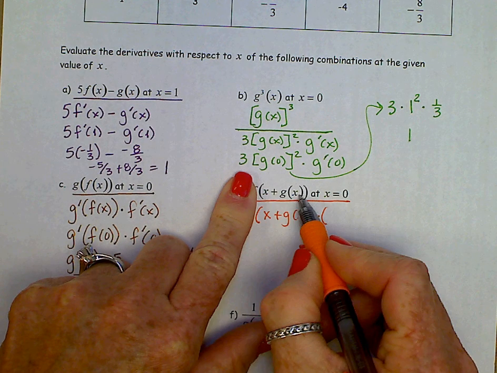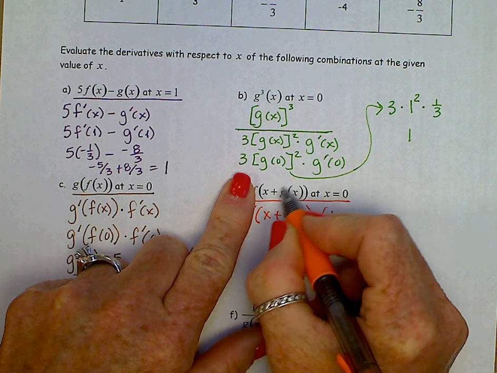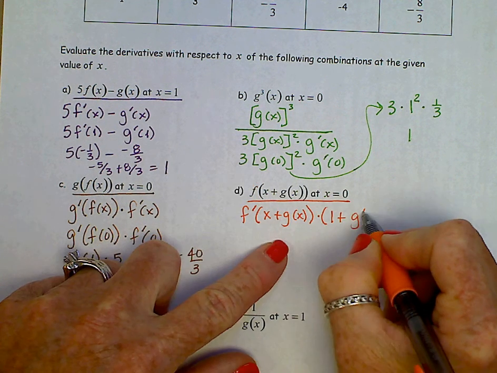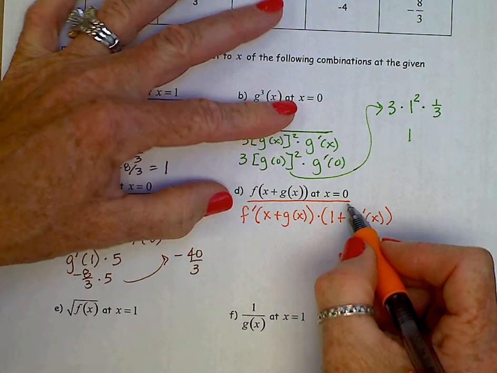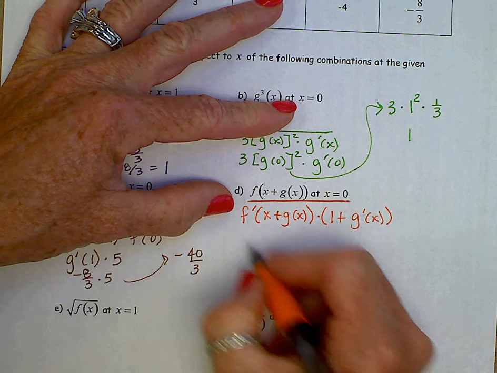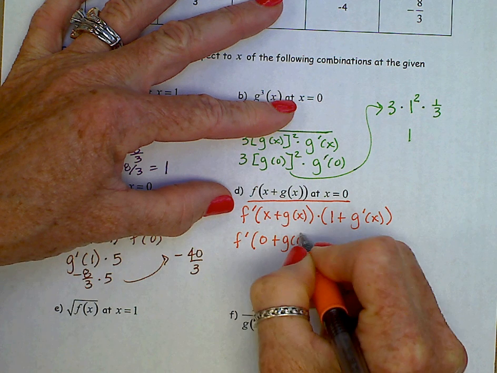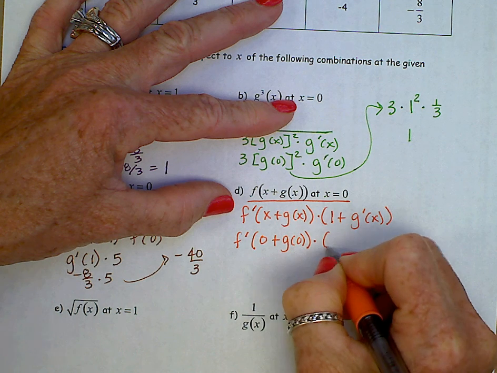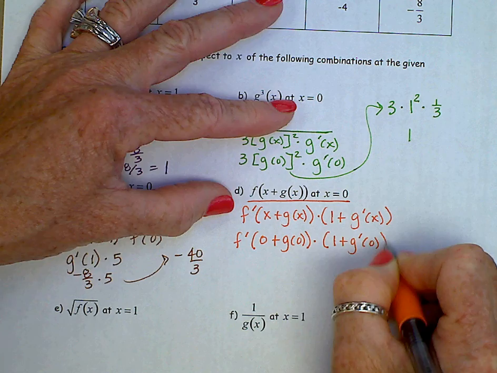Here's the inside. The derivative of that x is 1. Plus the derivative of the g of x, g prime. And we evaluate that at x equals 0. F prime of 0 plus g of 0 times 1 plus g prime at 0.